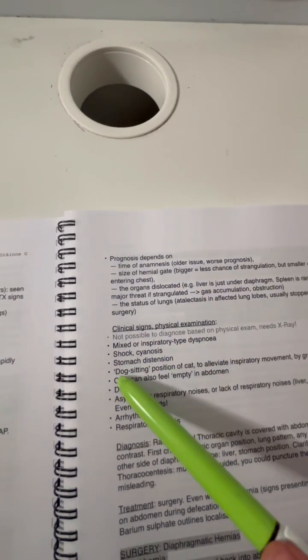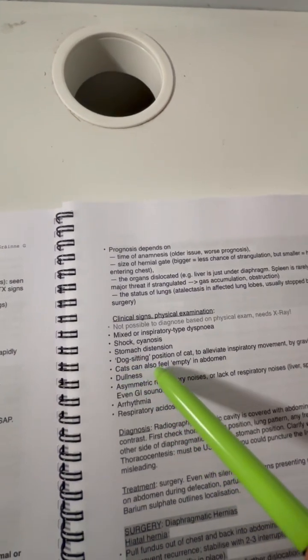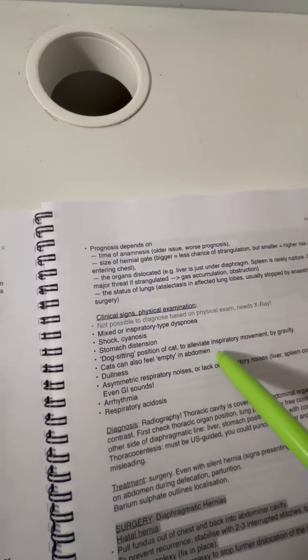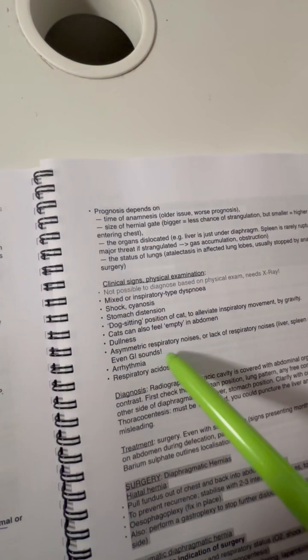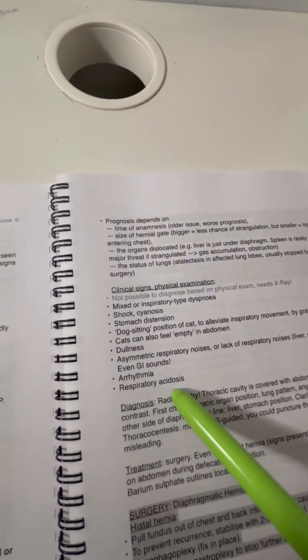The clinical signs can be mixed or inspiratory dyspnea, shock, cyanosis, stomach distension, and the dog sitting position of a cat to alleviate inspiratory movements by gravity. Cats can also feel empty in the abdomen, a dullness, or asymmetric respiratory noises, or a lack of respiratory noises. This is because the liver and spleen can be covering, or there could be pneumothorax, arrhythmia and respiratory acidosis.